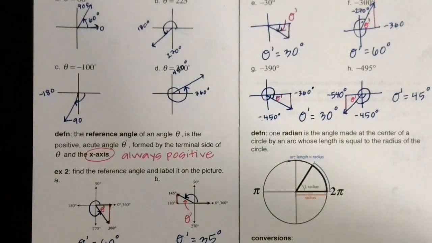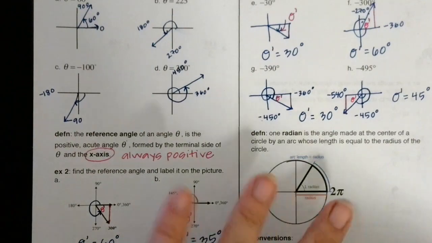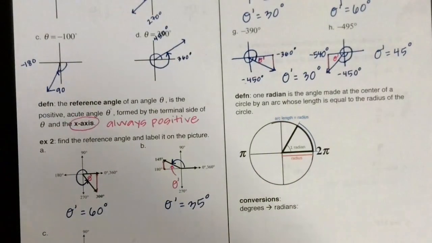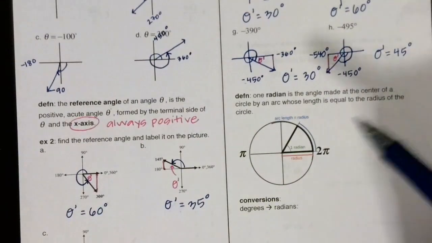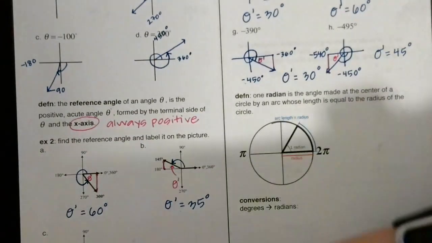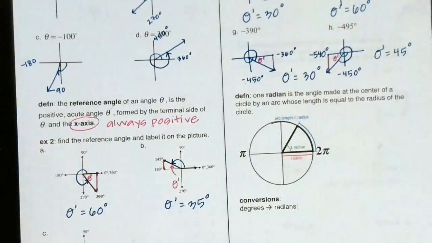Okay, so now what we're going to work on is the other type of measurement. So in math, we can measure angles and things in degrees, but more commonly to mathematicians, we actually measure things in radians. The official definition of a radian is when the angle made by the center arc is equal to the length of the radius of the circle. I'm not going to quiz you on that, but I do need you guys to just be aware that there is an official definition.